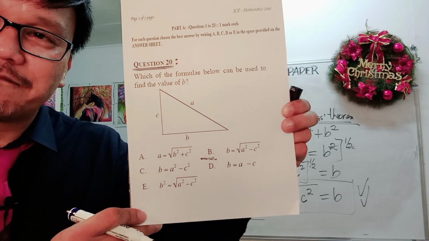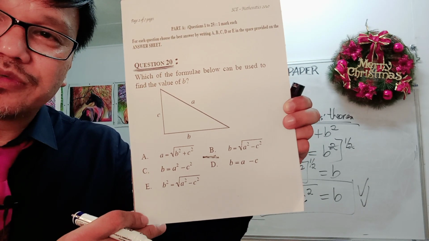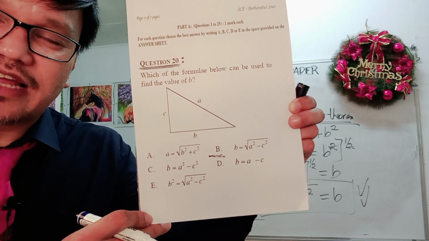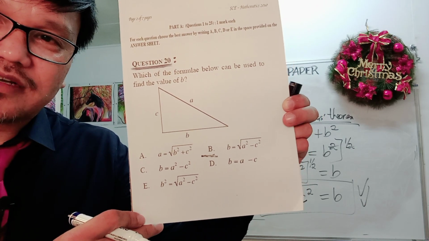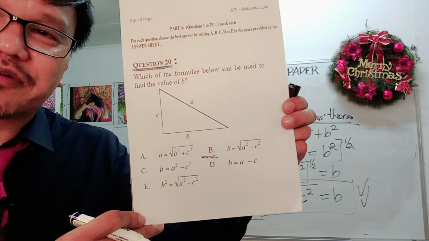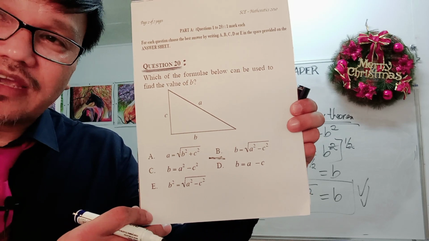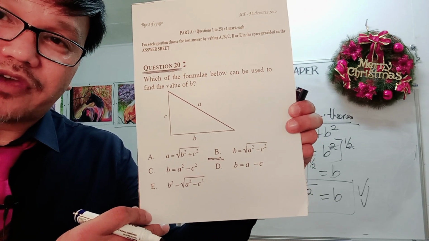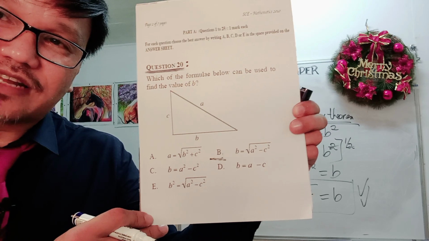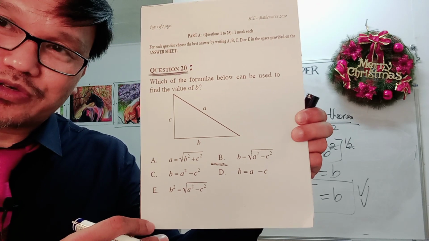So I think the purpose of doing that is to just challenge the students whether they are familiar with the Pythagoras theorem. That's why you have to be very careful if you encounter this kind of question in your national examination this year. I wish you all the best.